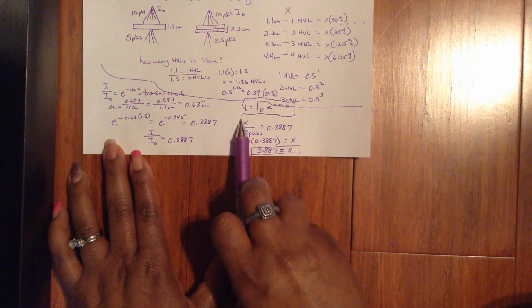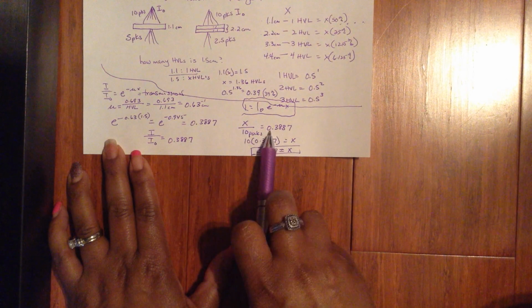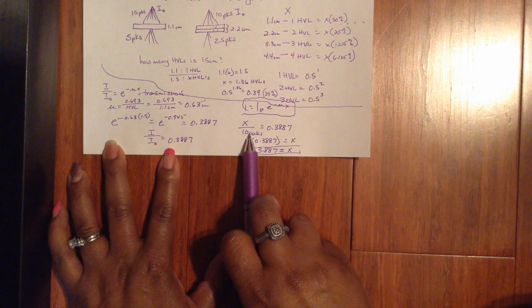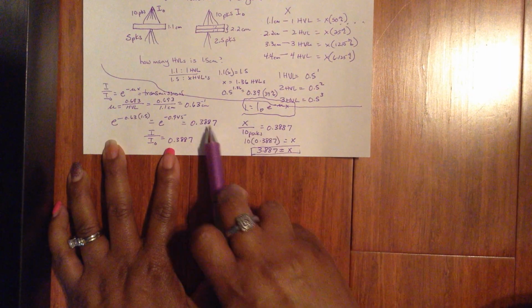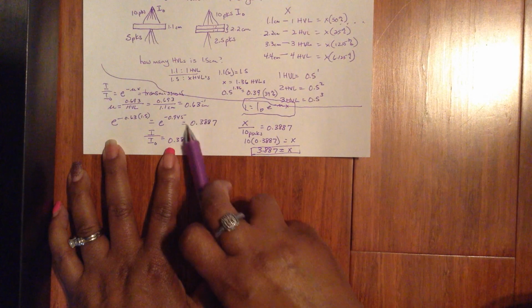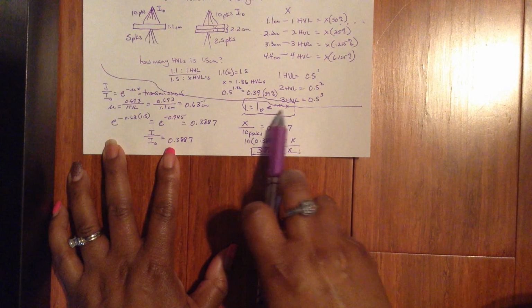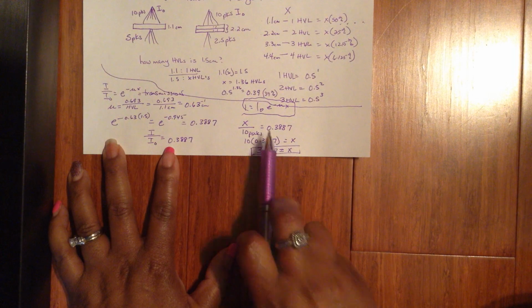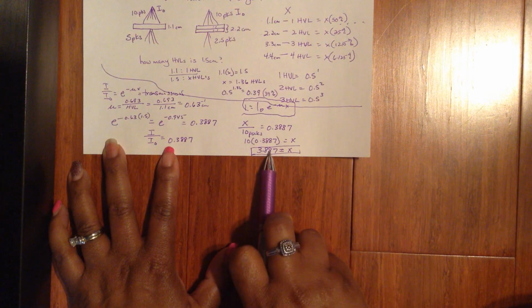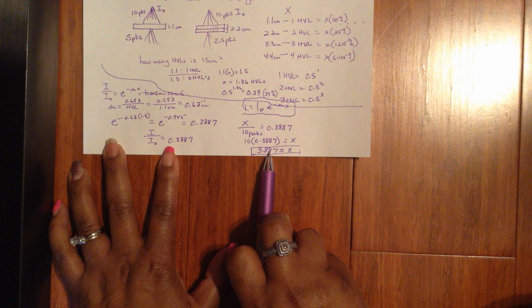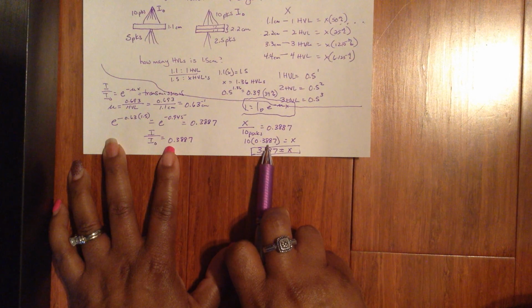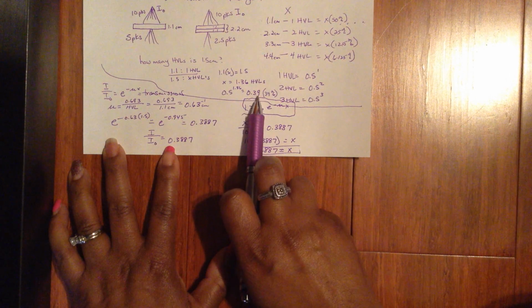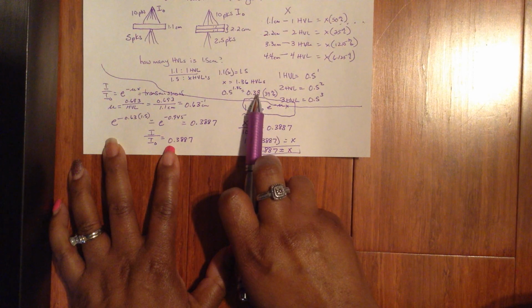This ratio relationship gives me transmission. So I'll have the 10 packs here, X there, and then what I've calculated on this portion of this formula. And I get 3.887. So the answer to number 8 is about 4 packs, 3.887 packs if we solve it this way. 3.9 packs if we solve it that way.